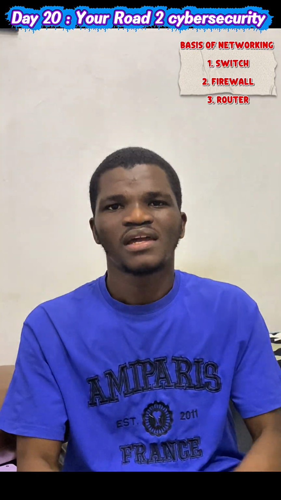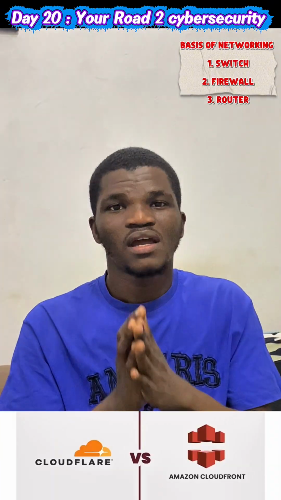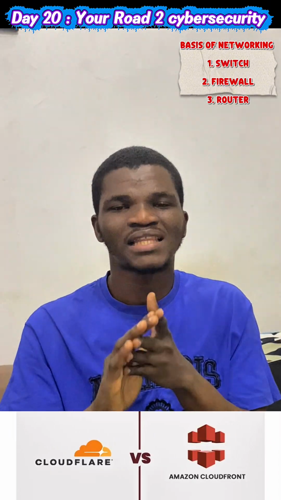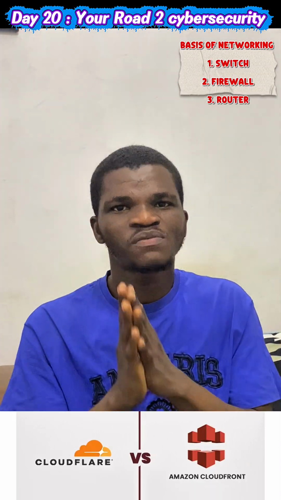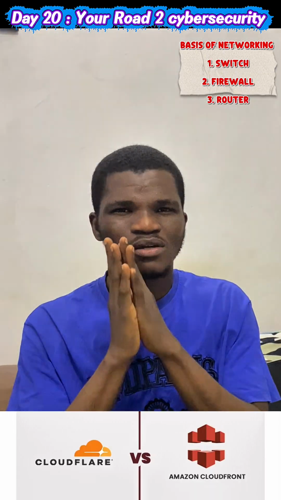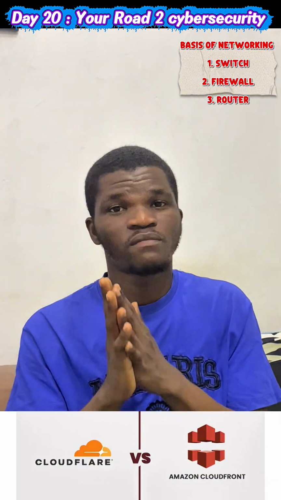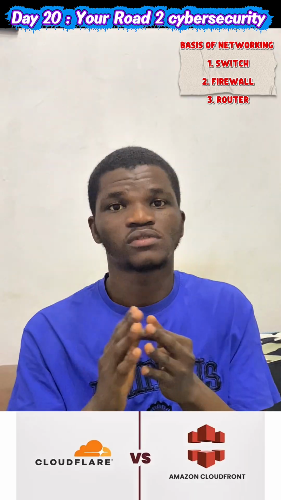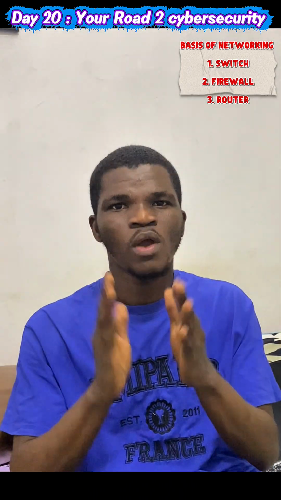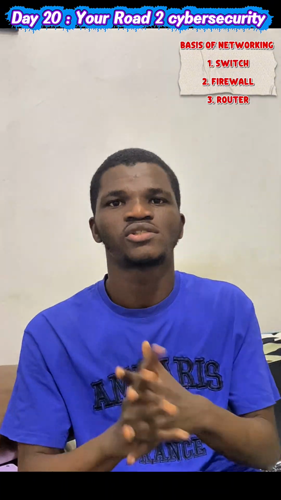Then number two, we also have what we call the web application firewall, that is WAF. This is the kind of firewall that can also filter malicious traffic, can protect websites from DDoS or DoS attacks, from brute force attacks, from different kinds of attack. So this firewall is very good and very useful to protect websites and applications. An example is the Cloudflare firewall. Then we also have CloudFront for AWS and some other firewalls like that. We call them web application firewalls because they can do a lot of protection for applications.